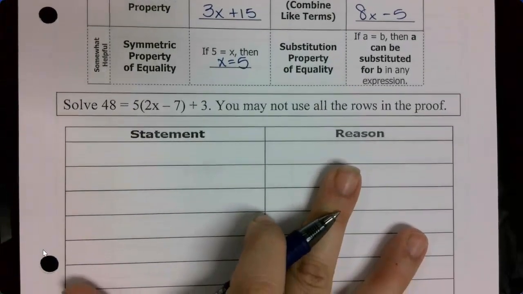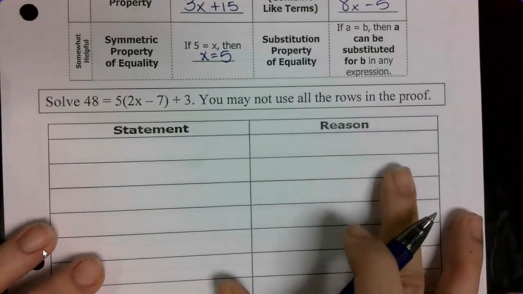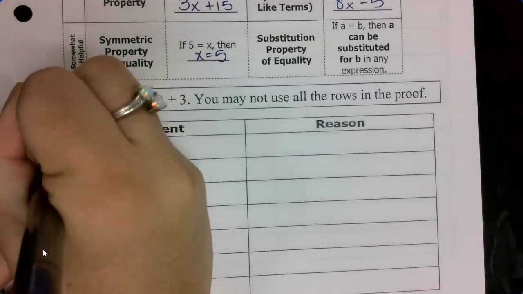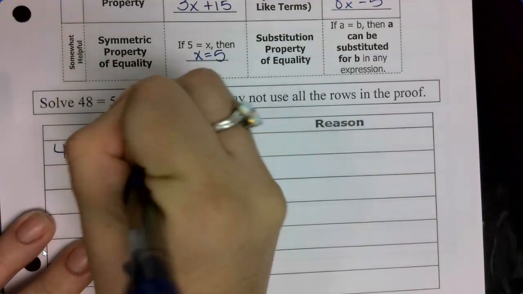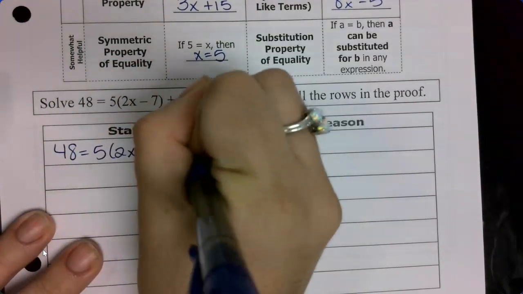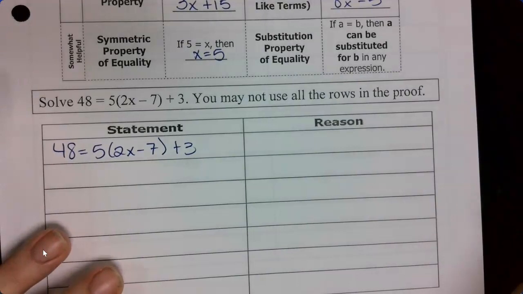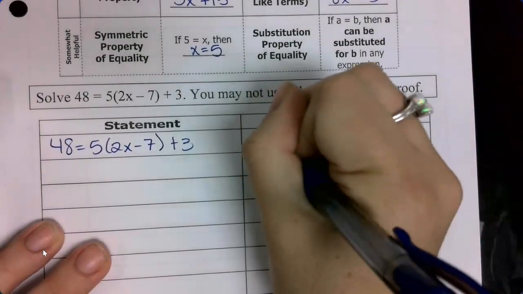So this wants me to solve this equation. And it tells me I might not use all the rows. So my first statement is always going to be the problem. And my first reason is always going to be given.